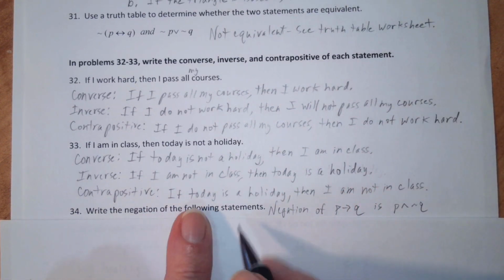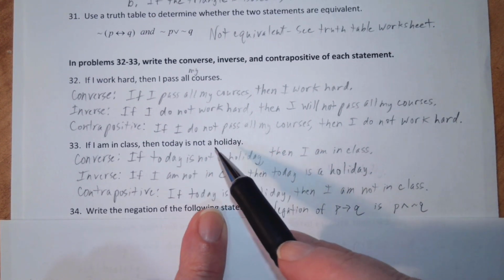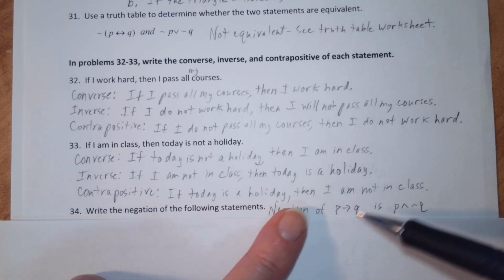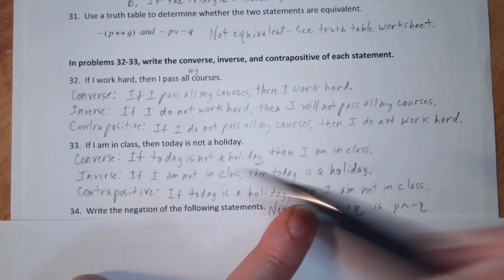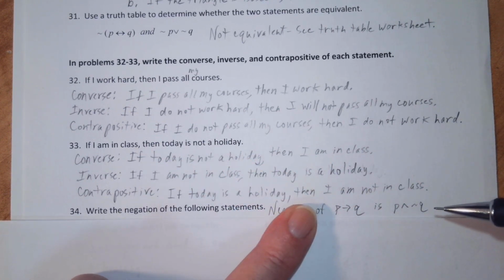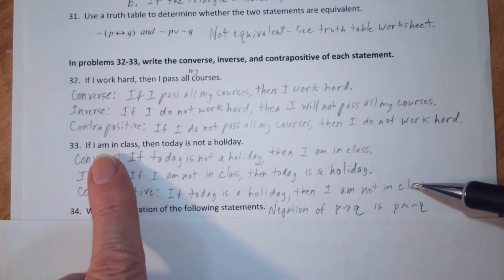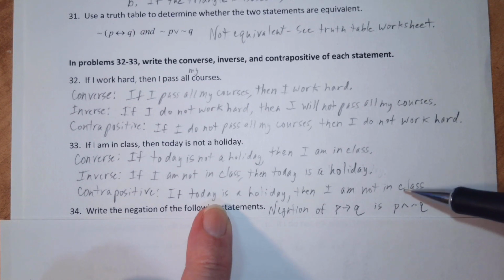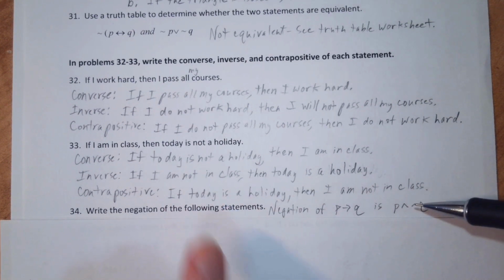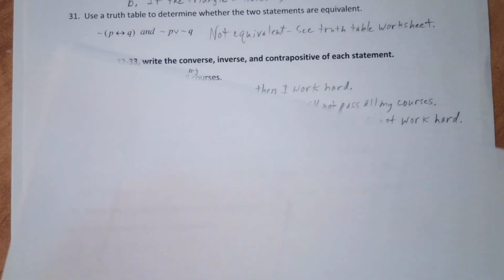All right, the contrapositive: if today is a holiday, then I am not in class. So we negate them both and put them in opposite order. Again, this original statement, if P then Q, and the contrapositive are congruent. All right, let's move on to number 34.